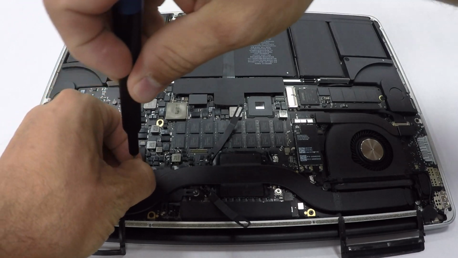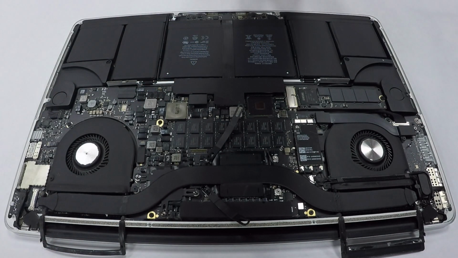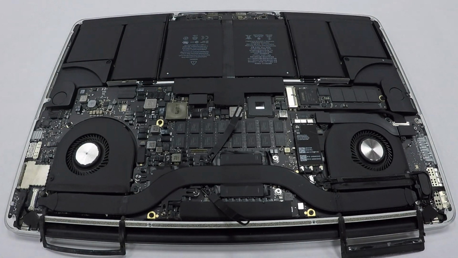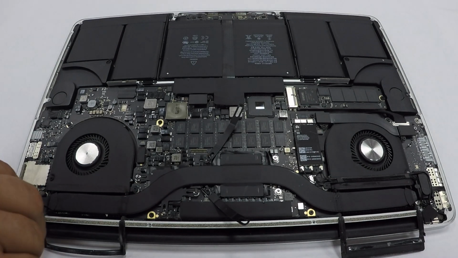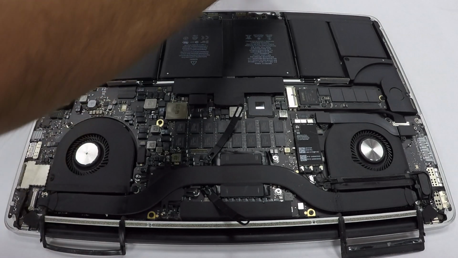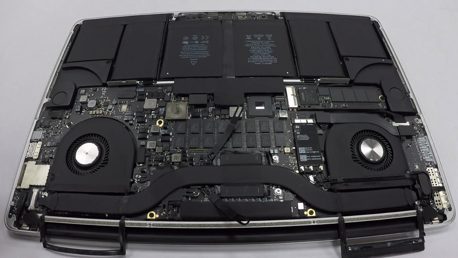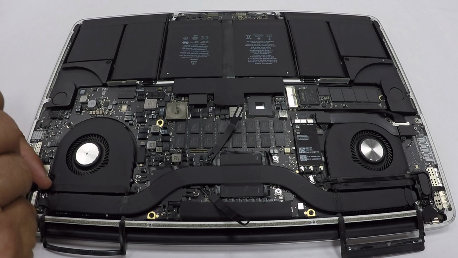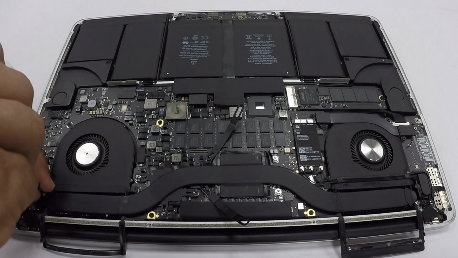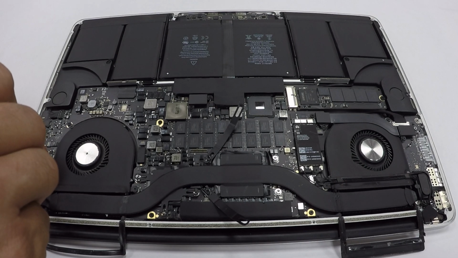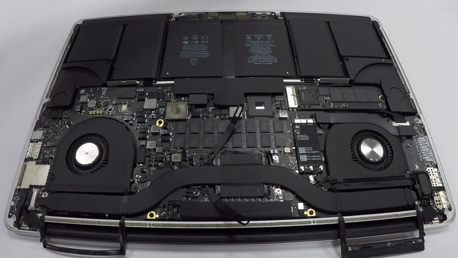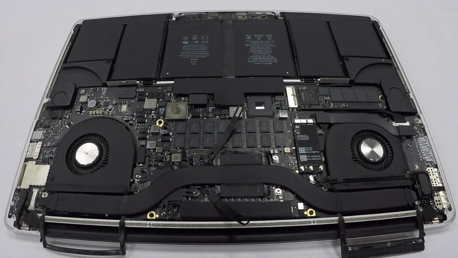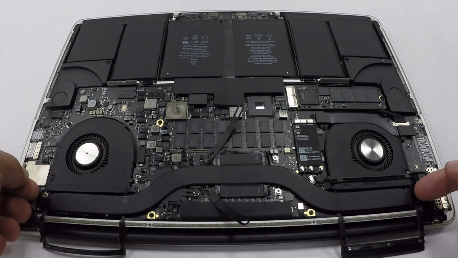Now the last screw that I need to remove is actually hidden under a cap beneath the left fan, or in the top right fan if it was turned the other way. And I'm going to remove that cap and then unscrew the last and final screw. Now the heatsink should remove fairly easy. All you're going to have to do is lightly pull on both corners of the heatsink and raise it off the MacBook Pro, like so.